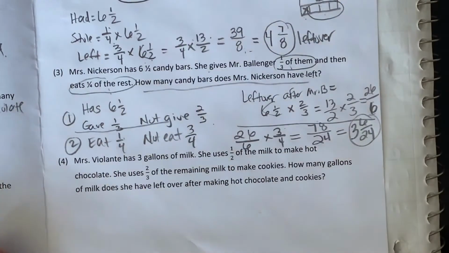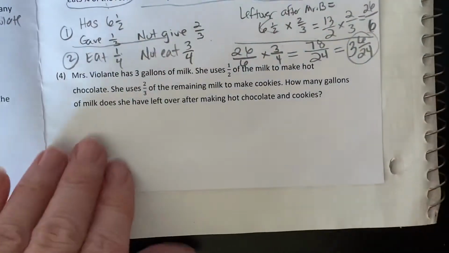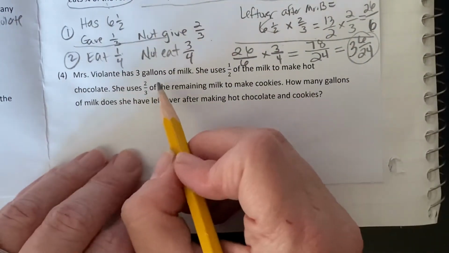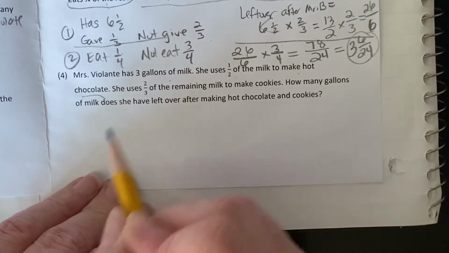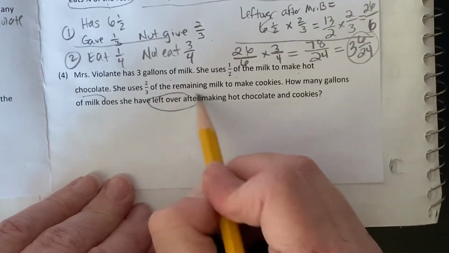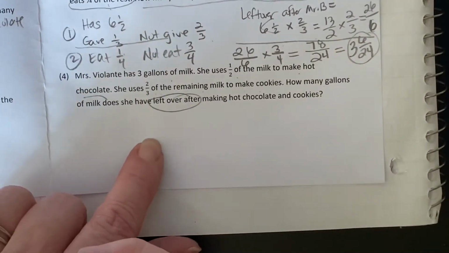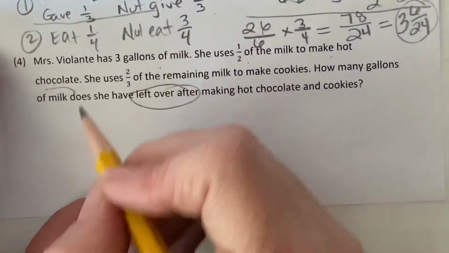All right, I'm going to have you now try number 4. It is a little tricky, but I'm going to give you the steps. So let's see what she does. Mrs. Villante has 3 gallons of milk. She uses half of the milk to make hot chocolate. She uses 2/3 of the remaining milk to make cookies. How many does she have left over? So I know that I don't want to find out how much I use. I want to find out how much I have left over. Okay, so let's figure out how we're going to write this up first.